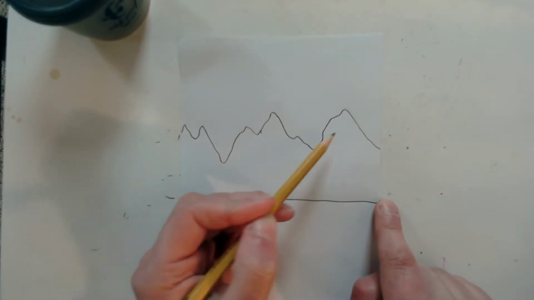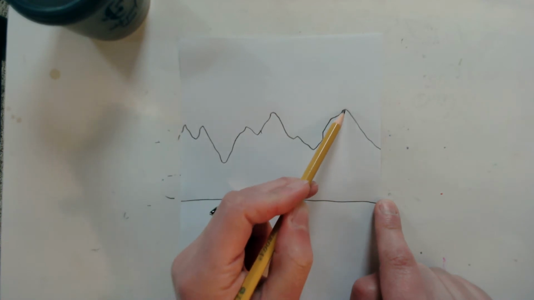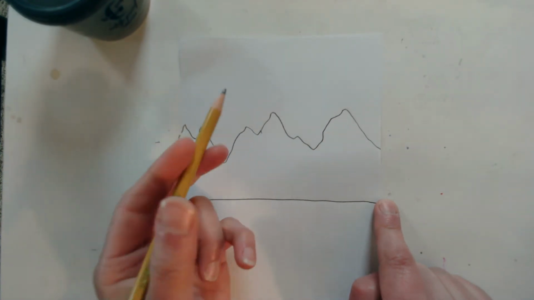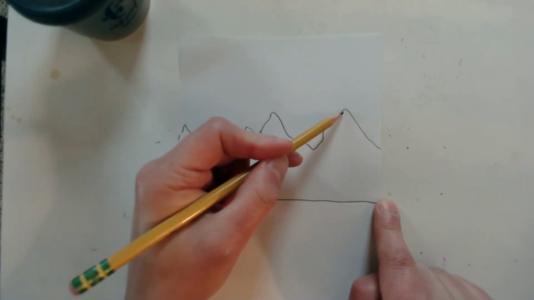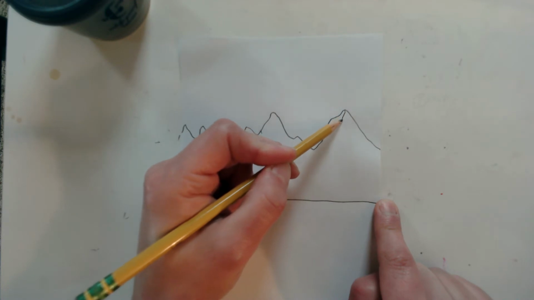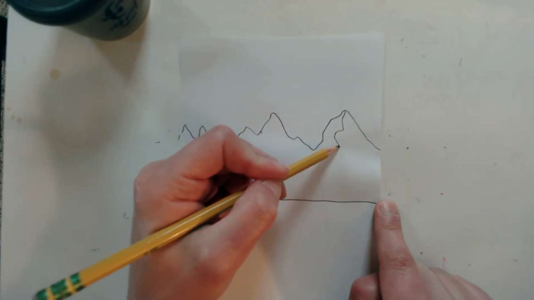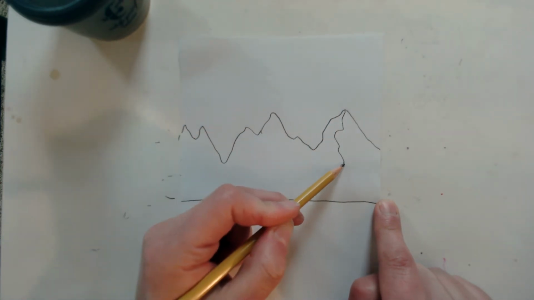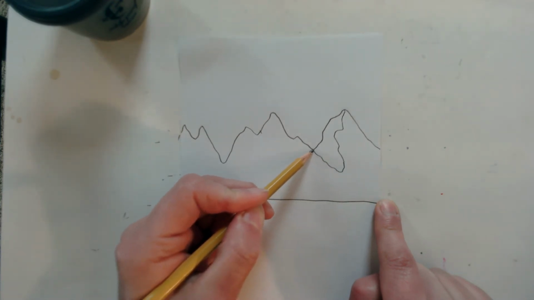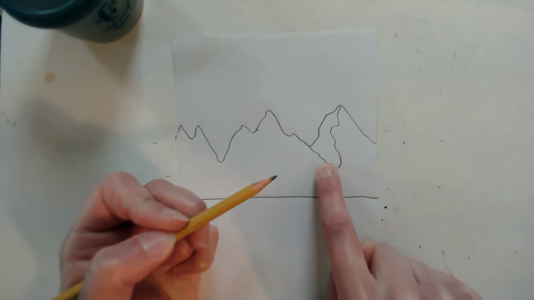So I think I'm going to decide, I think I'll put my shadows to the left of my mountains. And so in order to do this, I'm going to be starting at the top of my mountains. This is called the peak. So I'm going to start here, the peak of my mountain, and I'm going to make a regular shape again. And I'm going to have it come back up to this valley.